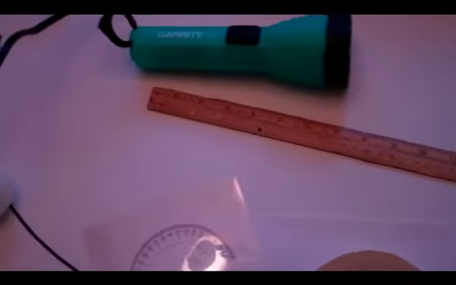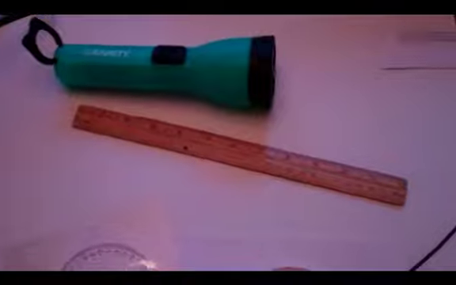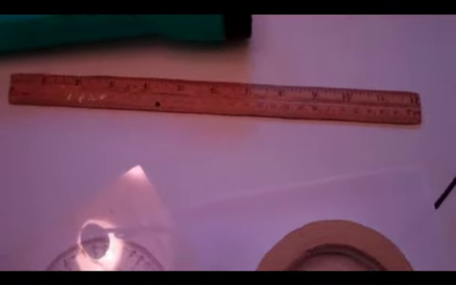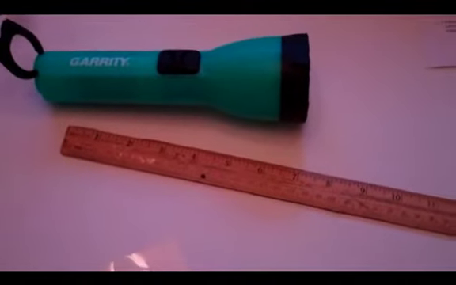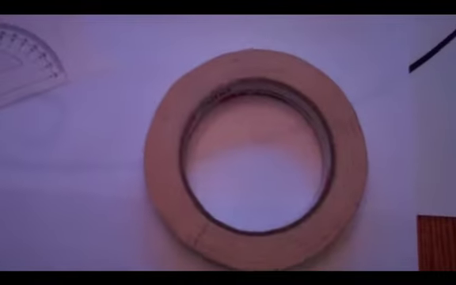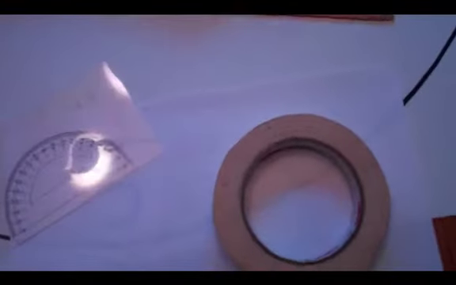Alright, for steps 10 through 15, you're going to gather a 30 centimeter ruler. Second, you're going to grab a flashlight. There will be multiple different types of flashlights, so this is just one example. You'll need a protractor. You'll need masking tape in order to do this. And as it says on step number 15, you're going to take your flashlight and set it on the ruler, and then slide it up so that only 10 centimeters is remaining off the edge of your actual ruler.